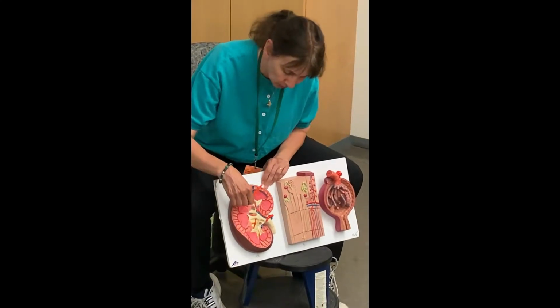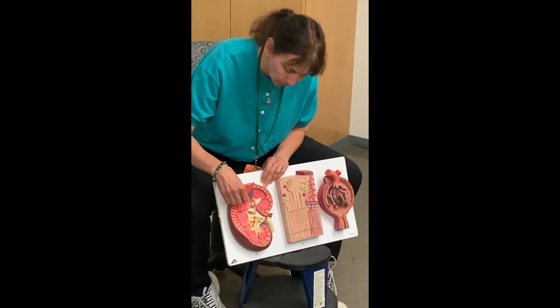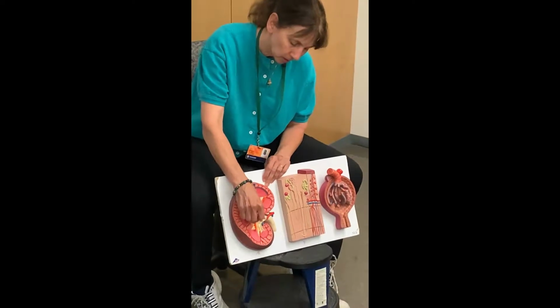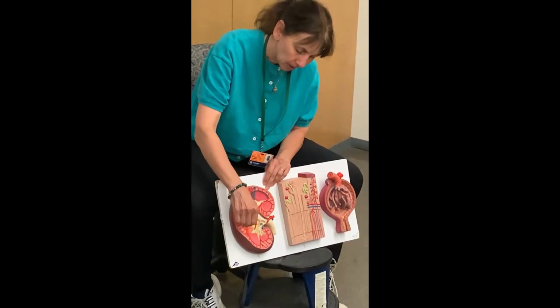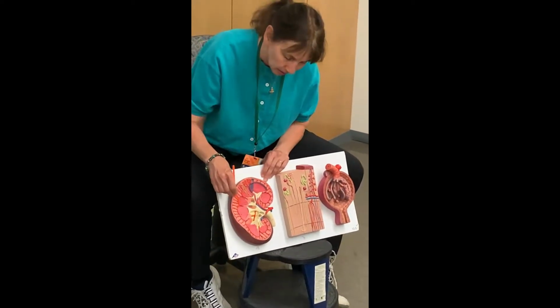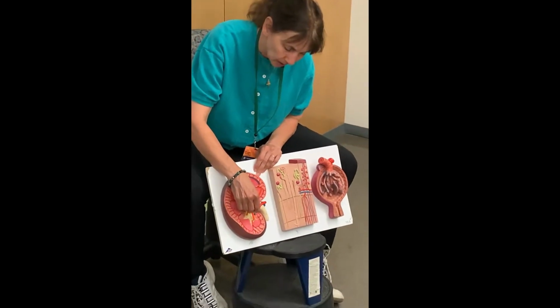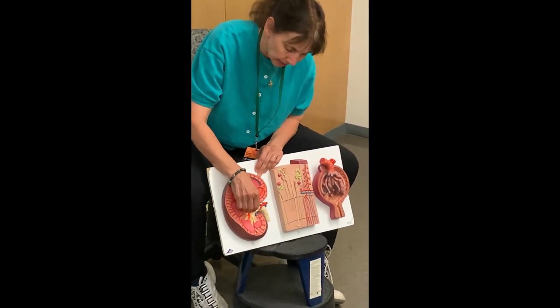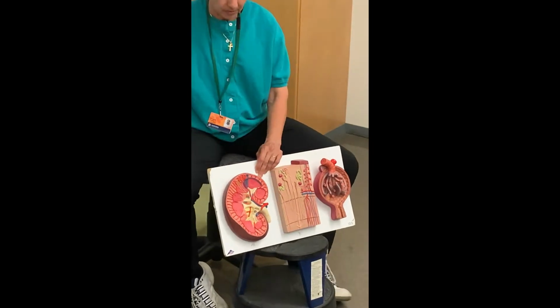These, I mentioned before, these pink triangles are called pyramids. The tip of the triangle is the papilla. The bottom here is the base. And then this passageway here is a minor calyx, as is this. Major calyx I'm going to ask on small kidney.